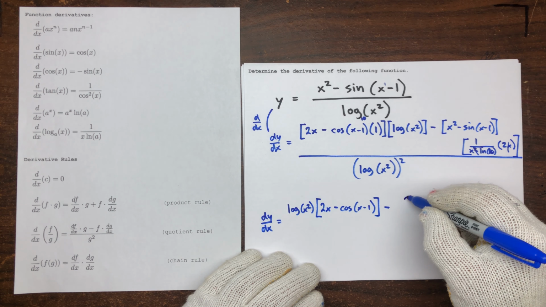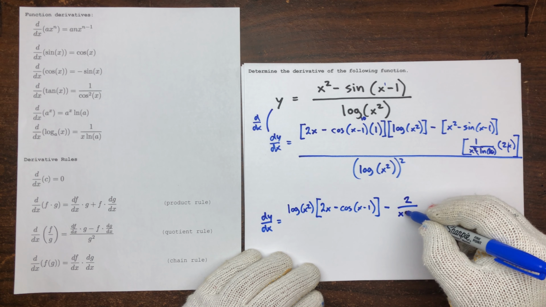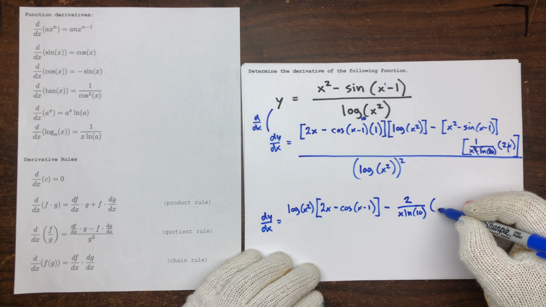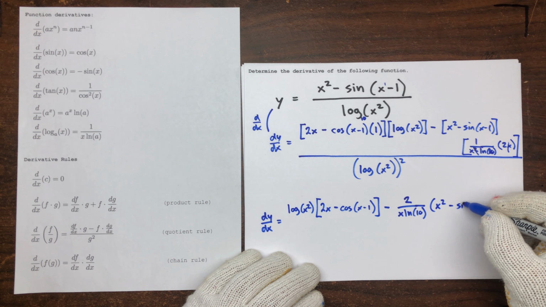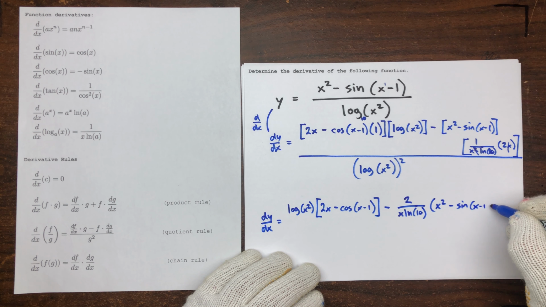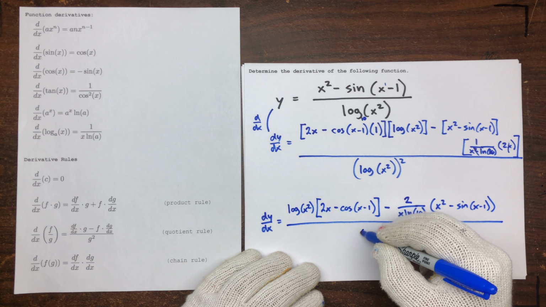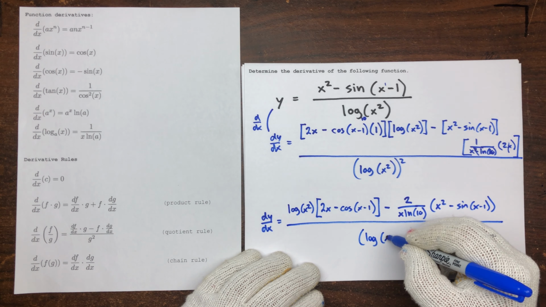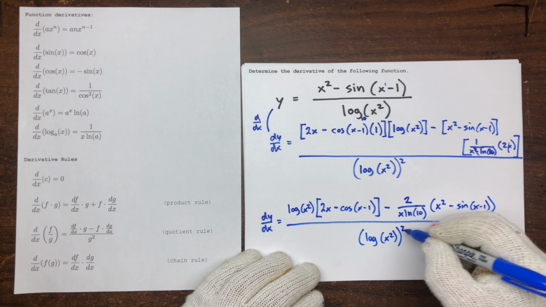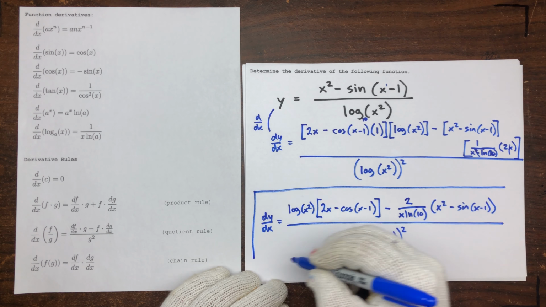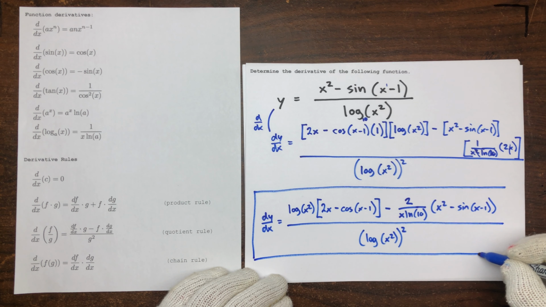So we'll just leave 2 over x ln of 10 times x squared minus sine of x minus 1. And that's all over log of x squared, squared. Ugly, ugly, ugly. But that is the derivative.